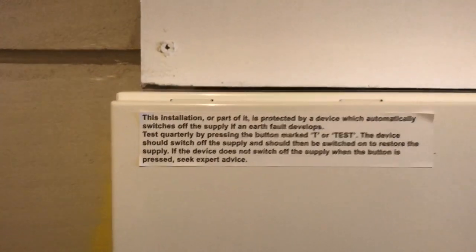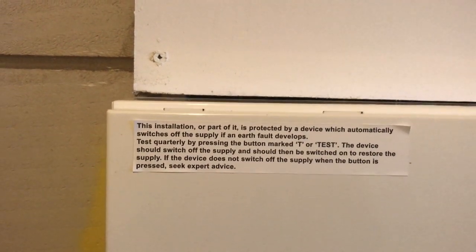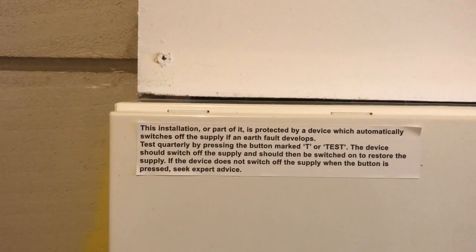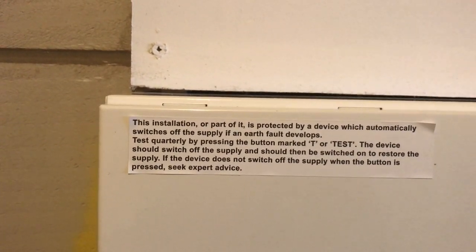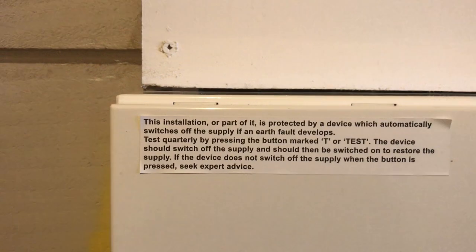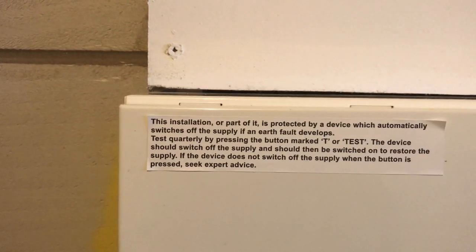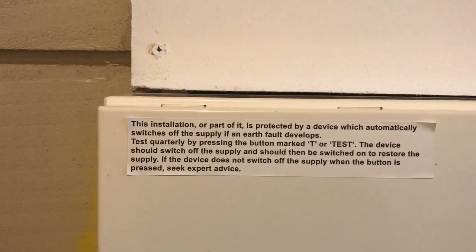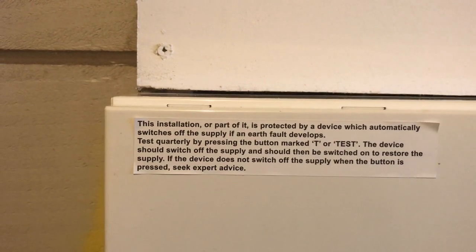As I said, this consumer unit was installed in 2017. Since the 18th edition, that recommendation for the period between tests has actually changed. So your next question is, what is the recommended period between tests of your RCD now according to the 18th edition?